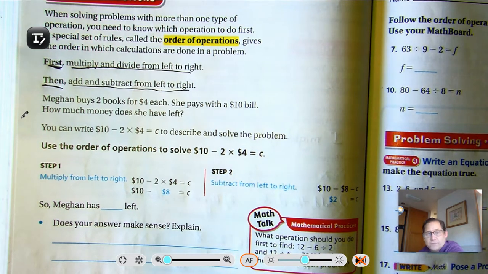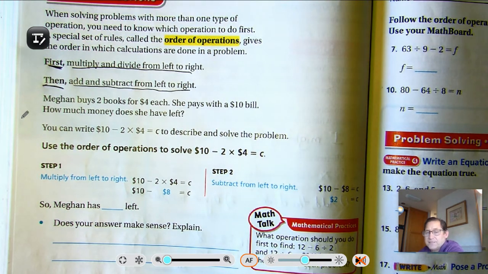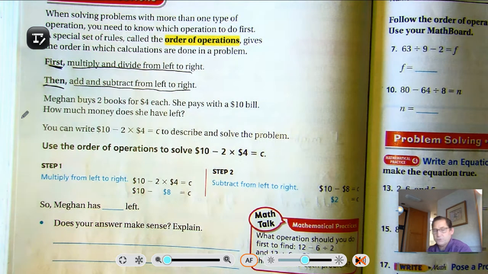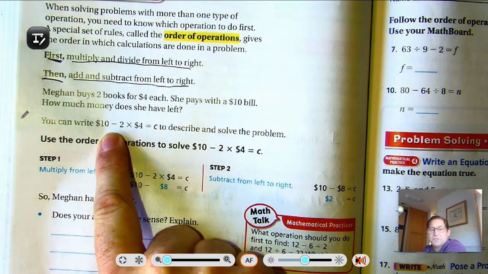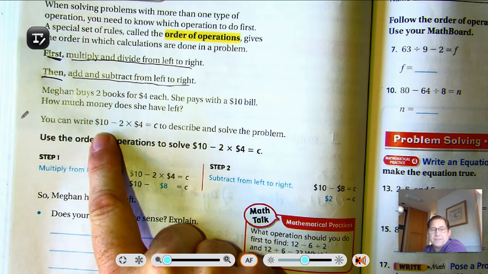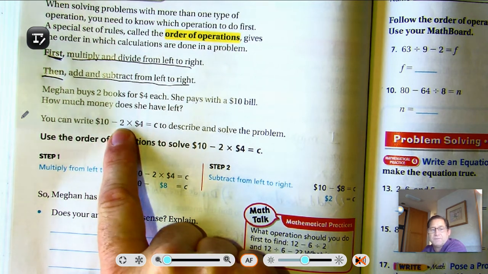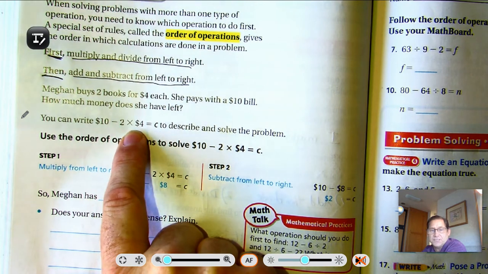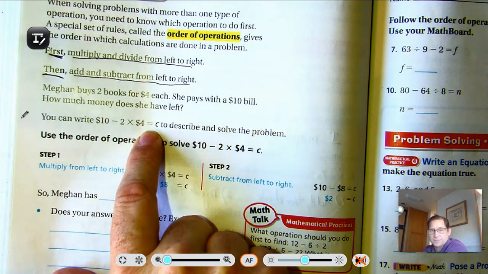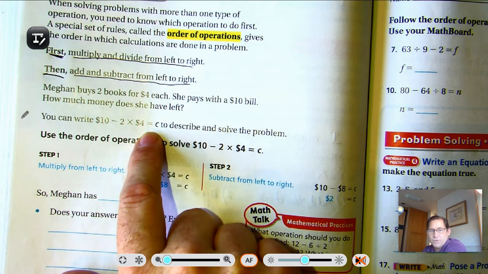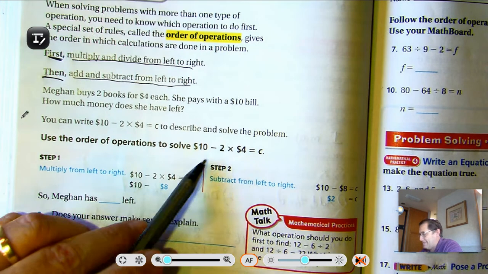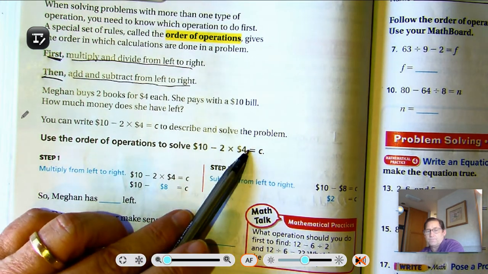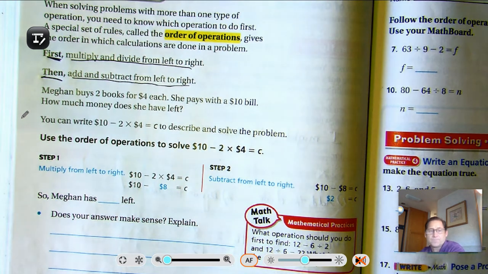Megan buys 2 books for $4 each. She pays with a $10 bill. How much money does she have left? Well, we can write our 2 steps together. We have $10, and we're going to subtract how much she paid for these objects. So 10 minus 2 times 4, because she bought 2 books at $4 each, equals the cost. And so that's what we would use to describe and solve the problem. So use the order of operations to solve 10 take away 2 times 4 equals some unknown number.